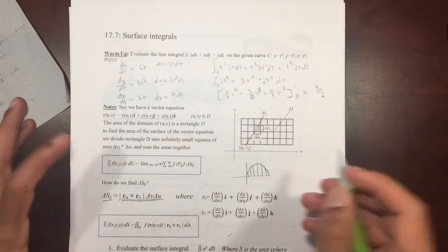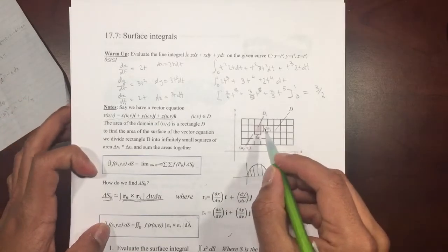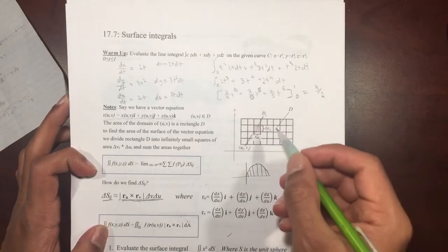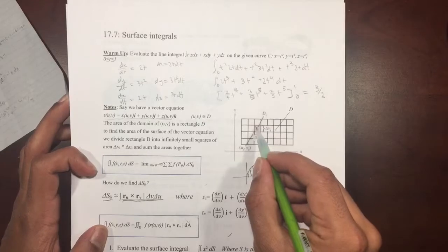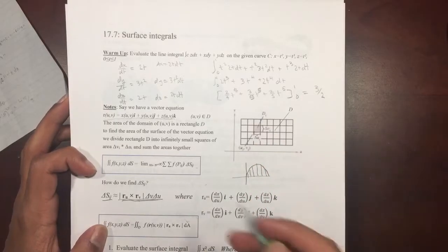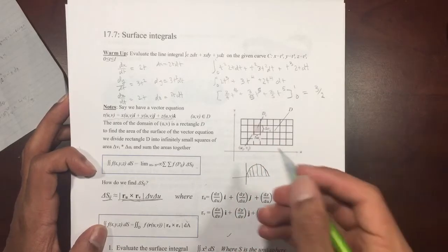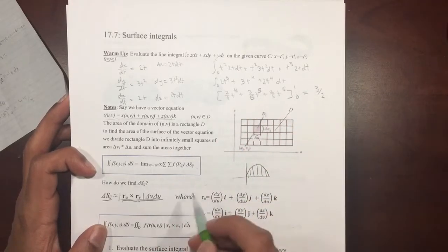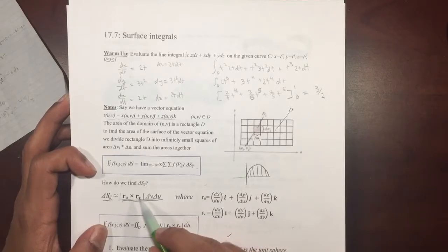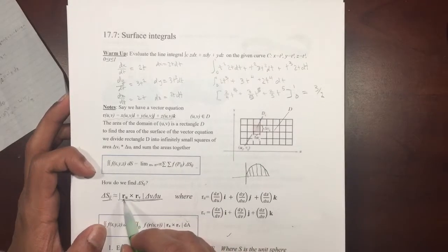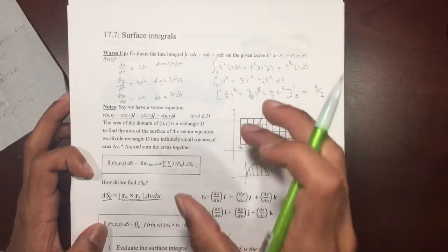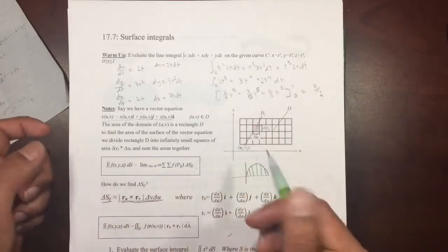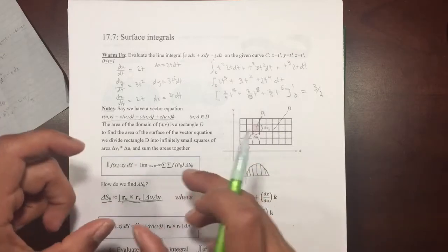Obviously, we're doing something a little different. Surface integrals tend to mimic double integrals with the way that they're set up, but what we're trying to find is not necessarily the volume. We're trying to find, obviously, the surface area. And so we do that by finding a rectangle that lies on a surface of the vector equation.